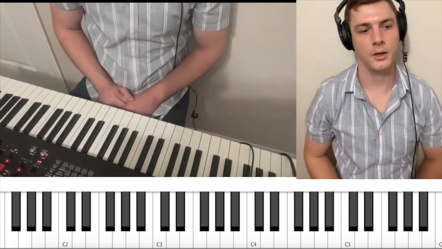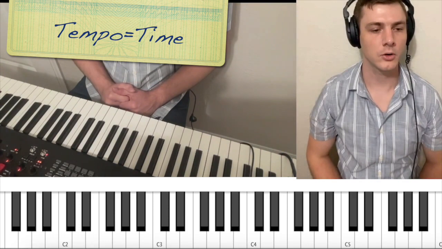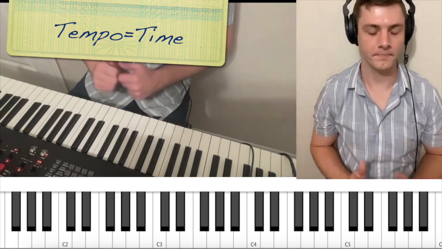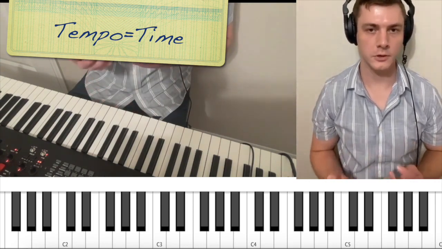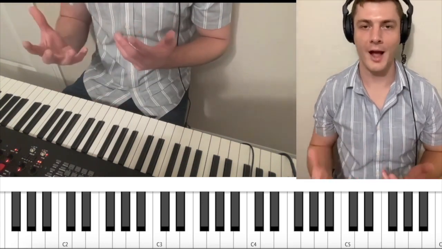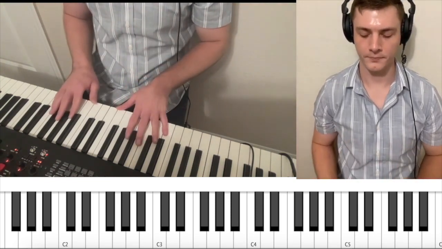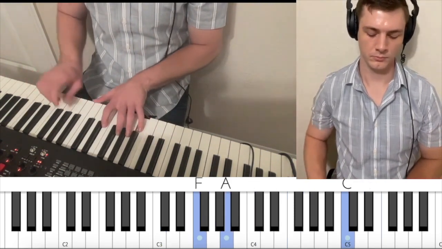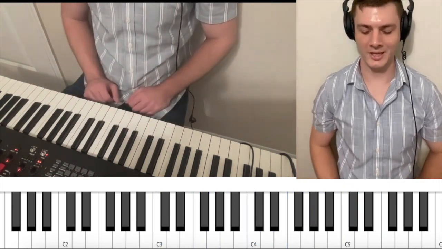And the last element of rhythm that we need to discuss is a word called tempo. Now, tempo literally means time, and that just tells us how fast or slow we're going to play. So there's kind of a utilitarian element of this. In Amazing Grace, for example, if you think about where it would most often be sung, it's a church hymn. So we don't want to sing so fast or so slow that the congregation can't sing along comfortably. It's about a comfortable singing tempo.